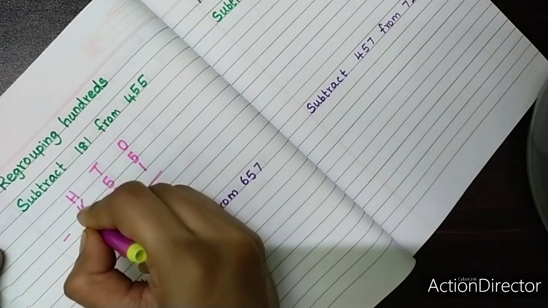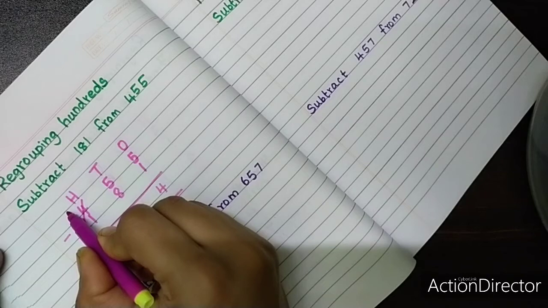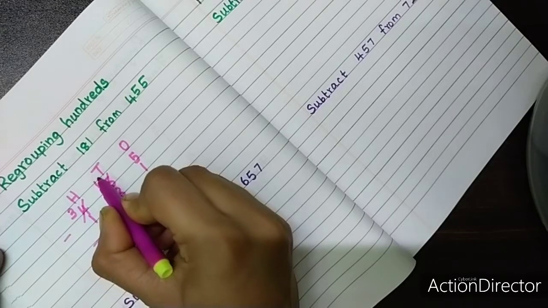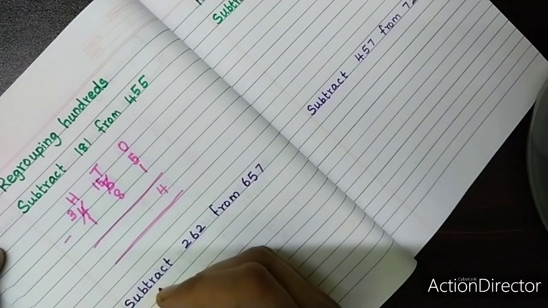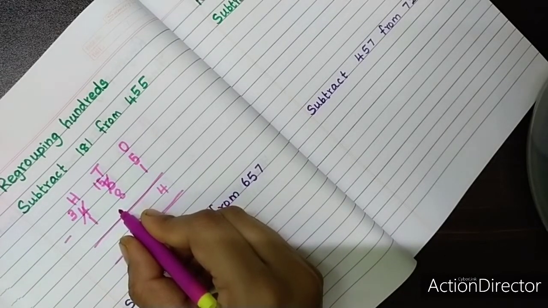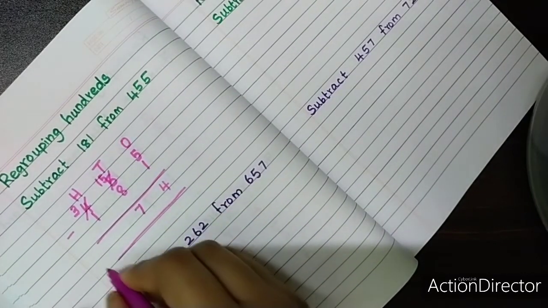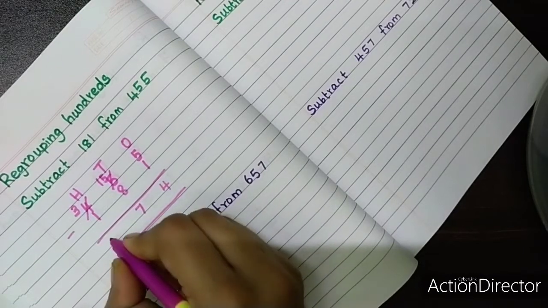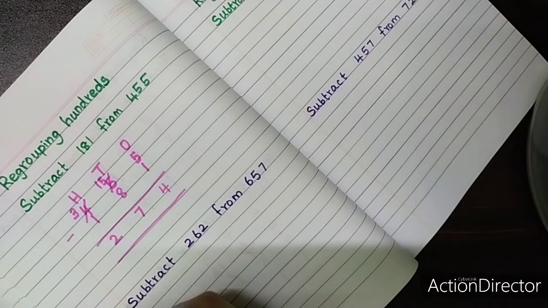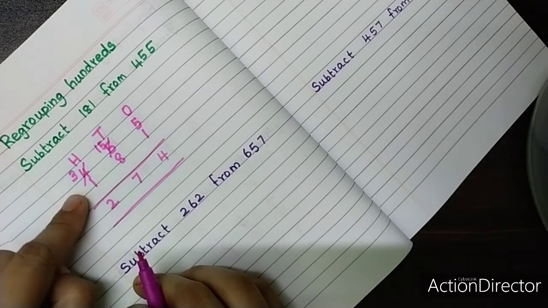Yes, this 4 will become the before number. What is the before number for 4? It is 3. This 4 will become 3 and this 5 will become 15. So what is 15 minus 8? It is 7. And 3 minus 1 is 2. So the answer will be 274. This is how you will subtract using regrouping with the hundreds place.